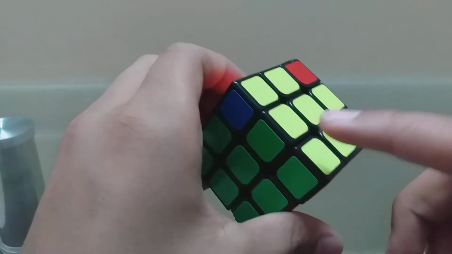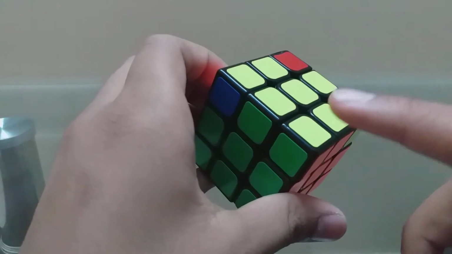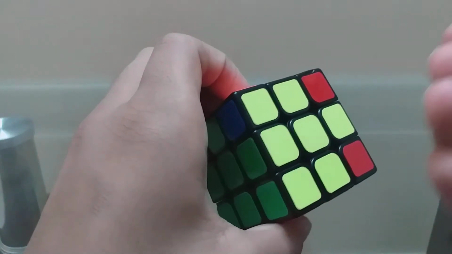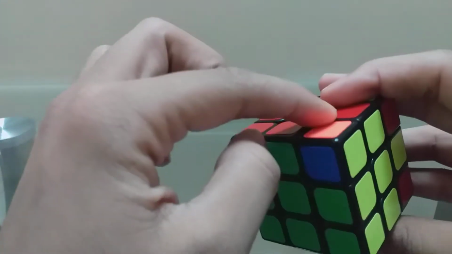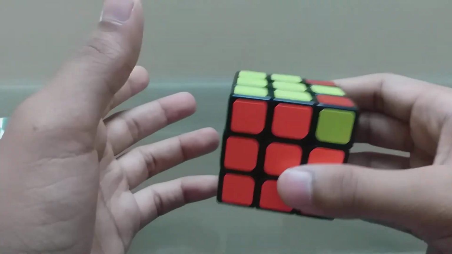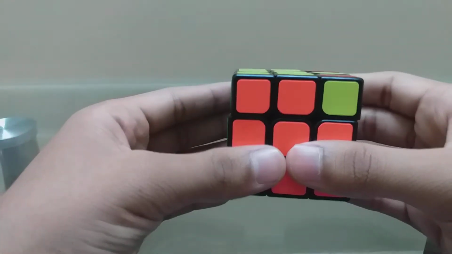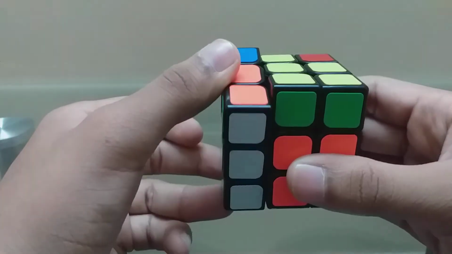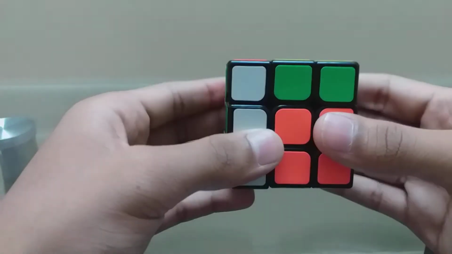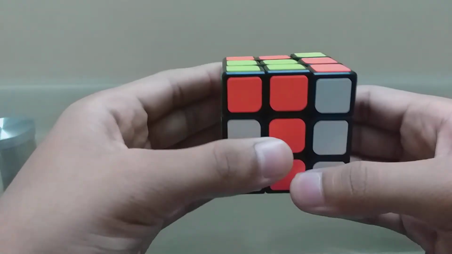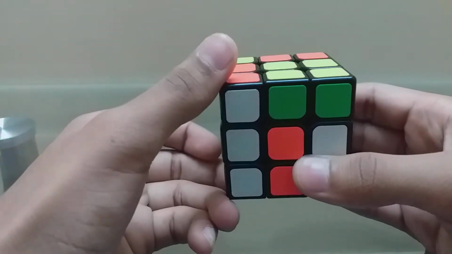For example, the same case I was in previously, where one piece has the yellow on top and is in the correct position, and the rest are not. So you can see the color difference. I'll hold it like this and do the same set of algorithms, but the lefty way. It goes like this: U', L', U, R, U', L, U, R'.